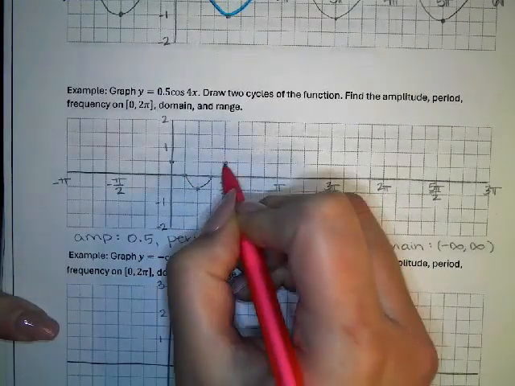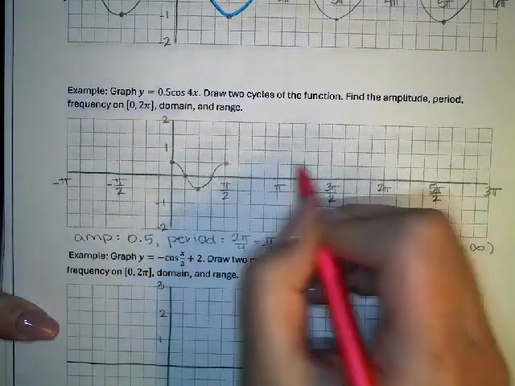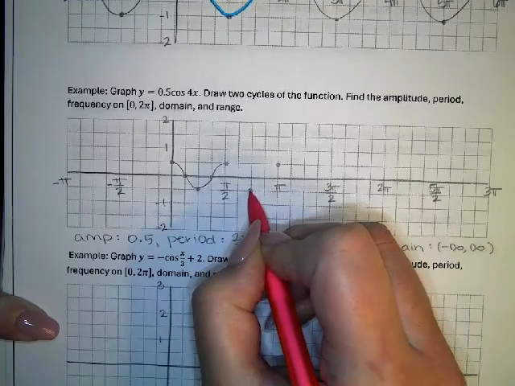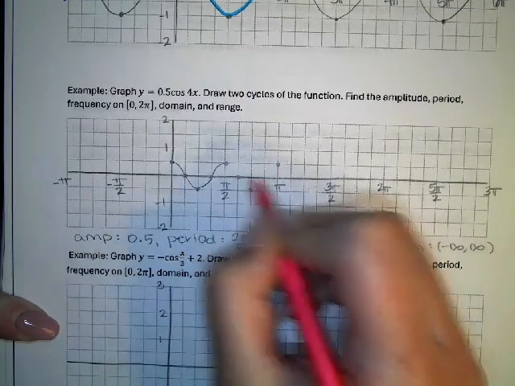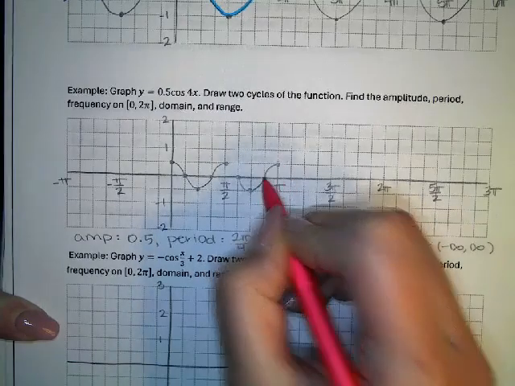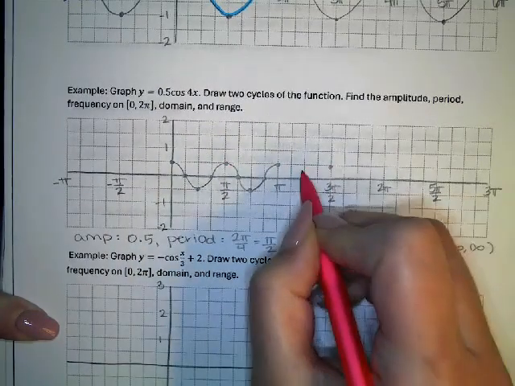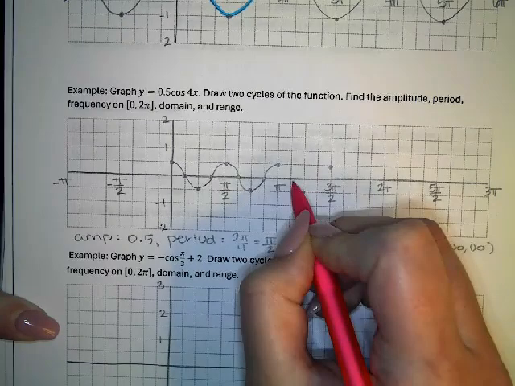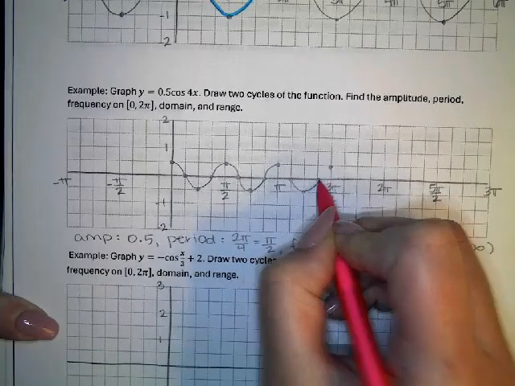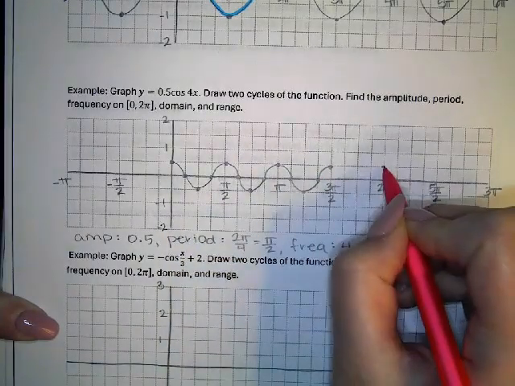And then I just have to keep doing that. So start at 0.5, end at 0.5, dip to negative 0.5 in the middle, cross 0, cross 0. Start at 0.5, end at 0.5, dip to negative 0.5 in the middle, cross 0, cross 0. And I can do it again so I can see that frequency.